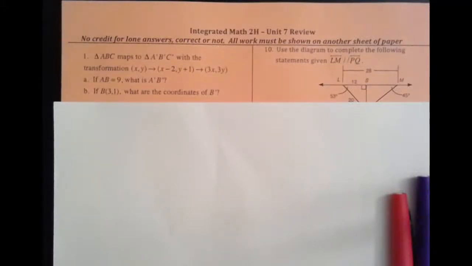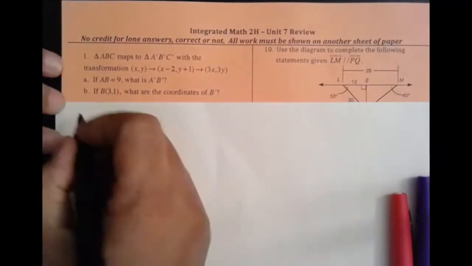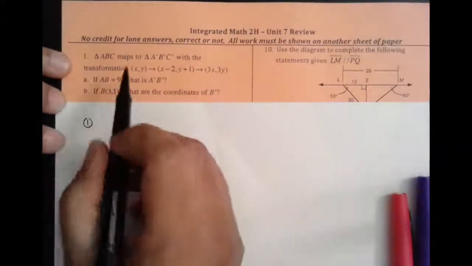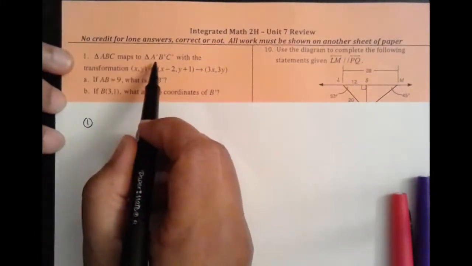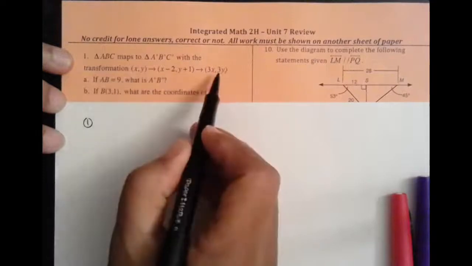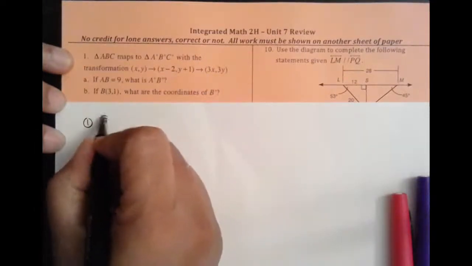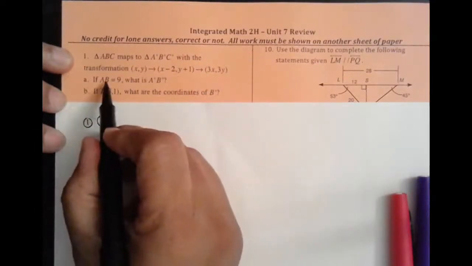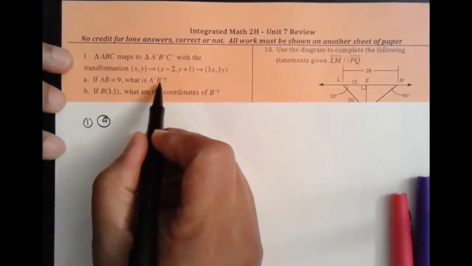Okay, I'm going over the Unit 7 review. On number 1, it's asking us to take a triangle ABC, map onto A prime, B prime, C prime with this transformation. And for part A, it's asking you if the length from A to B is 9, what would A prime to B prime be?